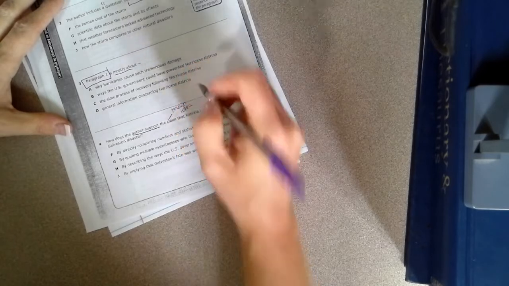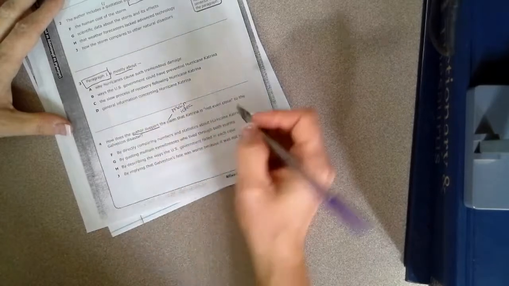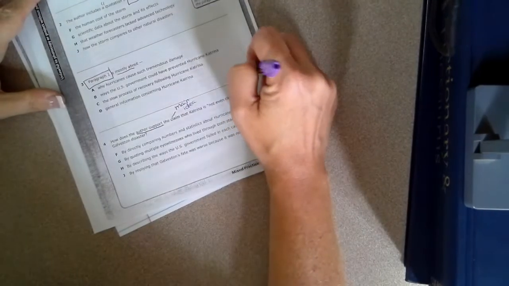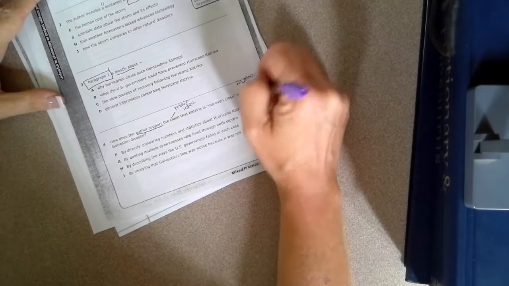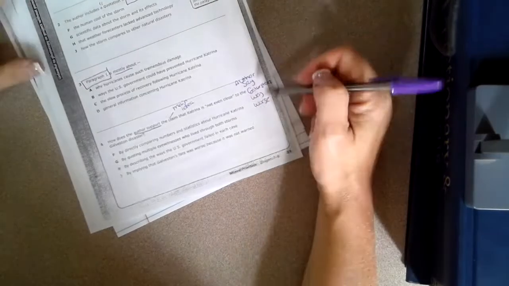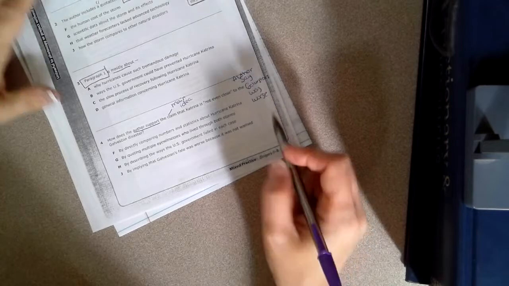Okay, that's the main idea. That Katrina is not even close to the Galveston disaster. So the author says Galveston was worse. Okay? There, I just took that same sentence and reworded it. Now I'm looking for something to support that.